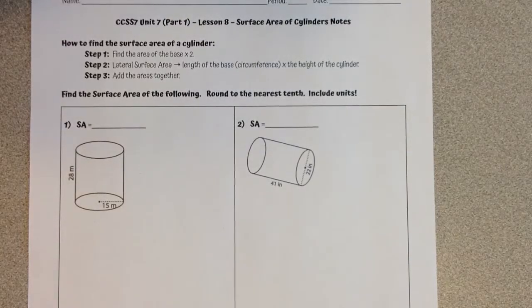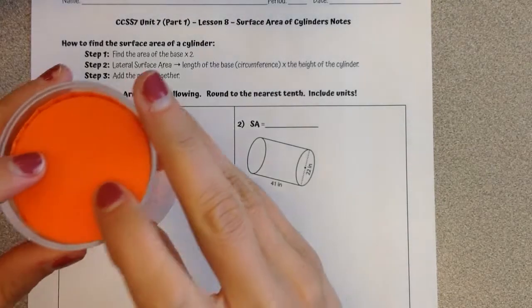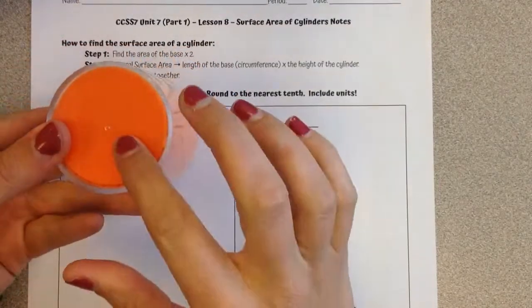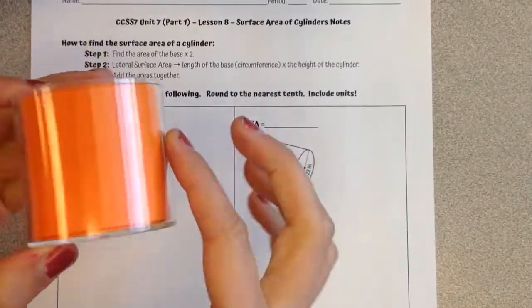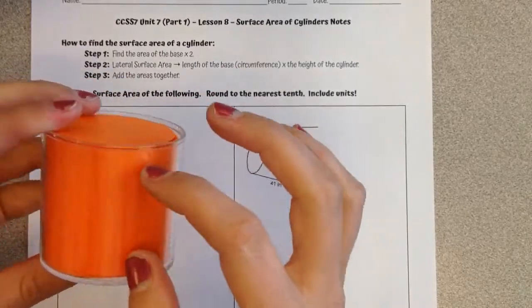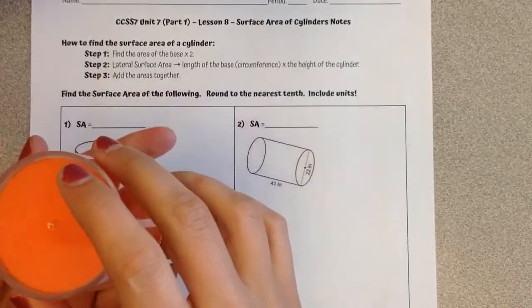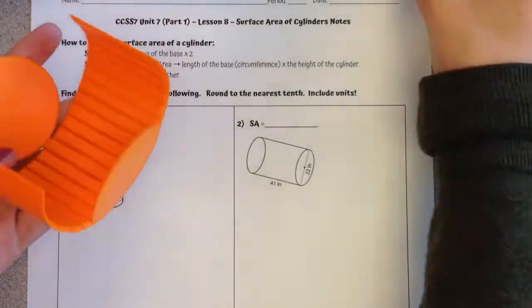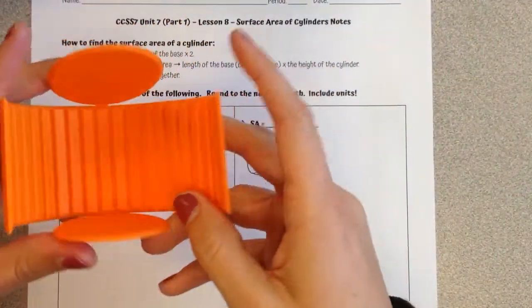Today what we're going to talk about is surface area of cylinders. So cylinders are similar to prisms in that they both have two bases. So if we've got a cylinder here, it has the two bases and it has a lateral area, which is a little bit different because it's a curved area. So I want to look at the net for this so we can look at what it actually looks like.